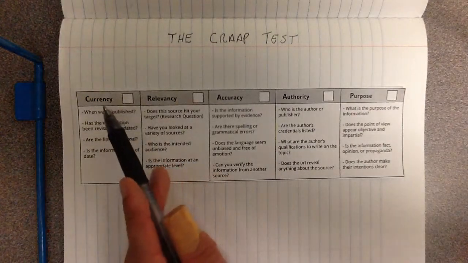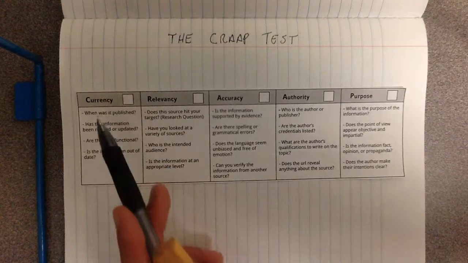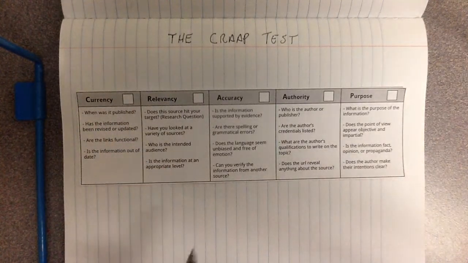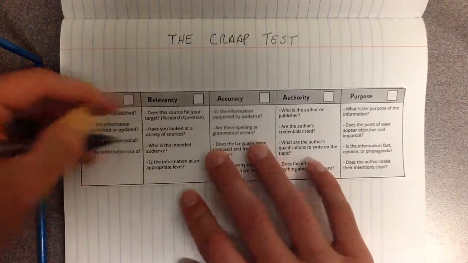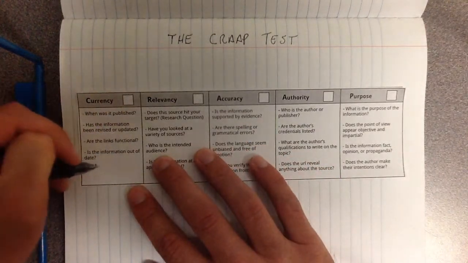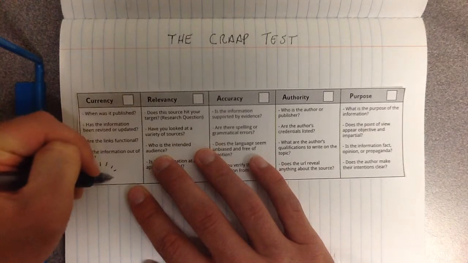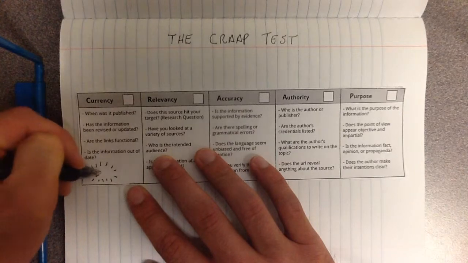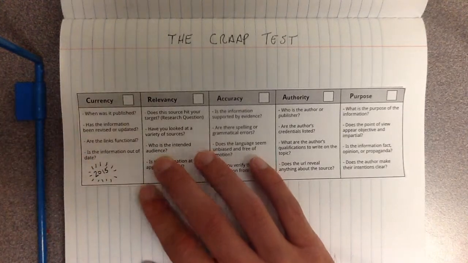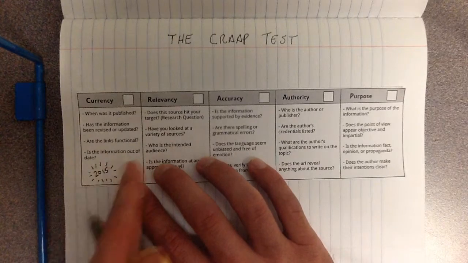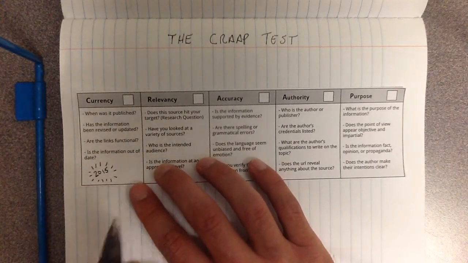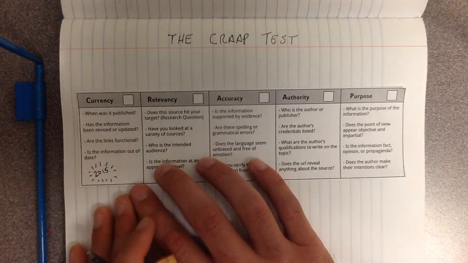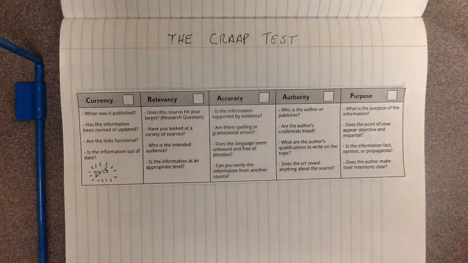So the first aspect we're looking at is currency. And really what we're concerned with is how recently was this published. And we want new. We want things that are published recently, because that means that they have the most recent information that's informing the things that they talk about. When we say this, I always think of New Year's, like this is 2015, recent, boom, that's awesome. If you find an article that was written this year, that's great, use that. And we really want to make sure that we pay attention to this.